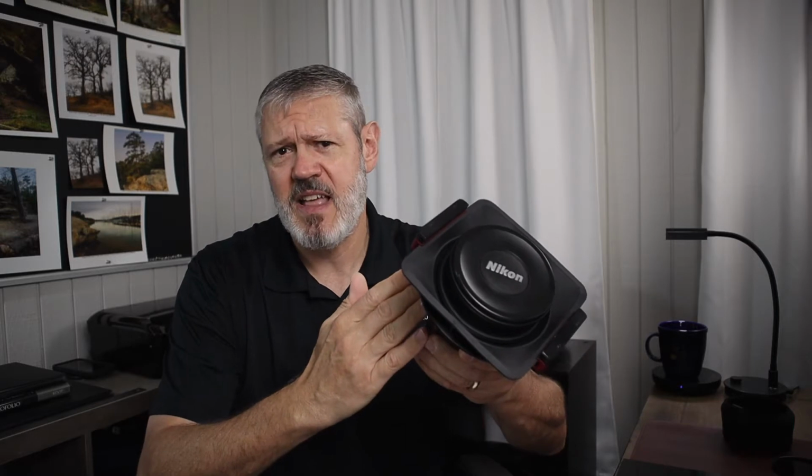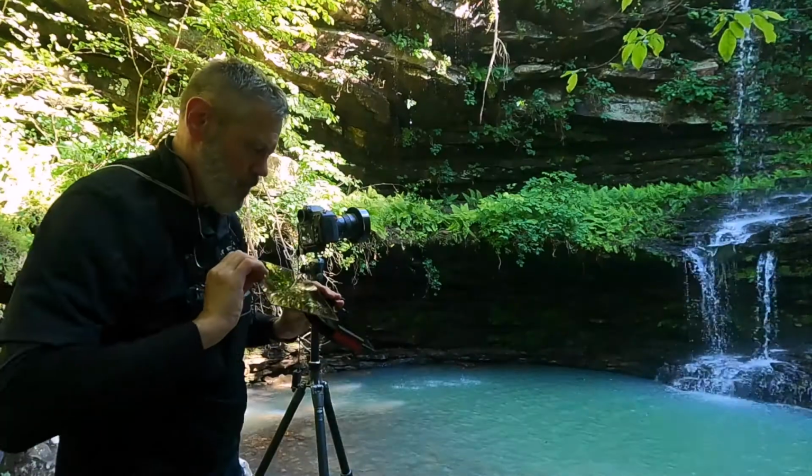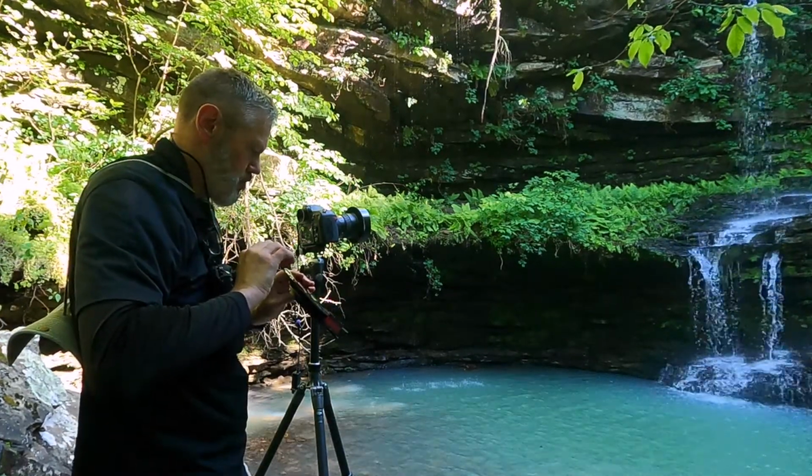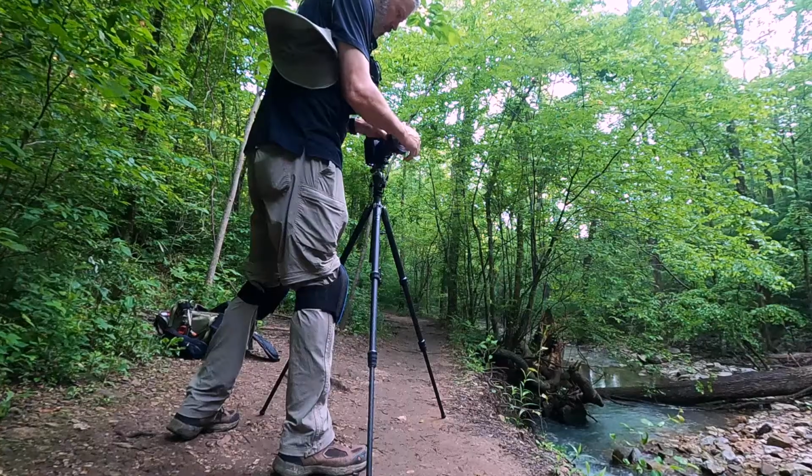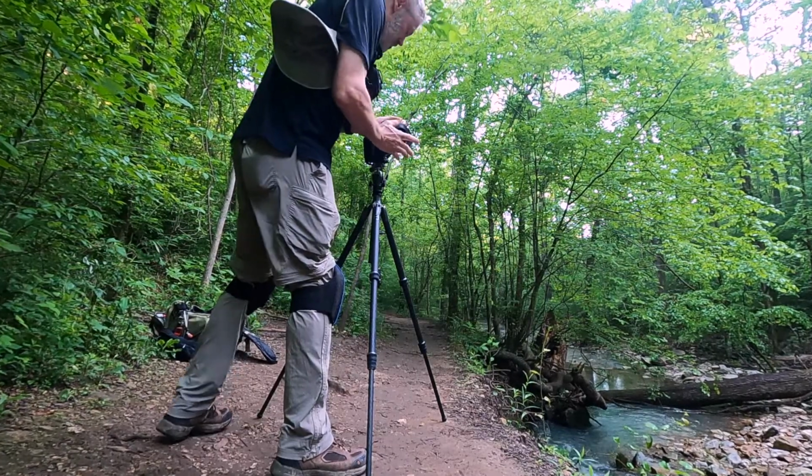But I found that having this 14-24, I don't want to have two filter sets. So I basically have one filter set, and I just mount these. I use adapters, 77mm adapters. I even have some smaller ones for my SLR so that I can use this filter holder. And I think that just allows me to not have to carry a dozen different filter holders. So yeah.